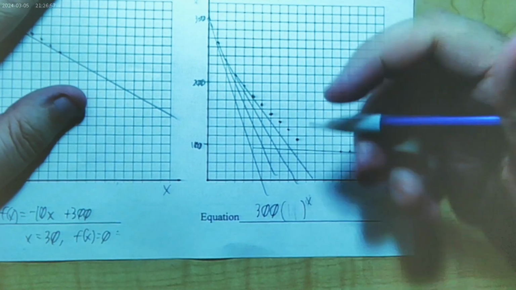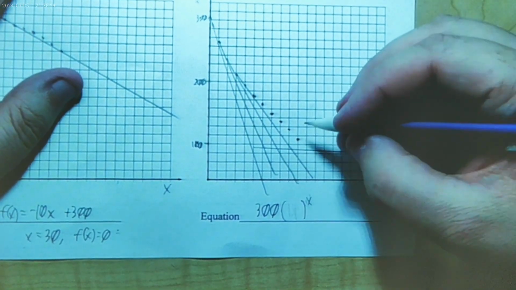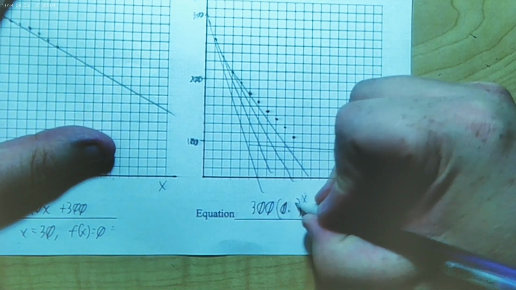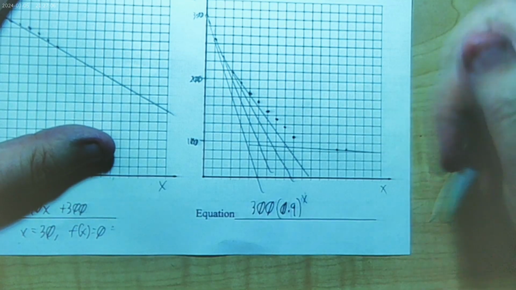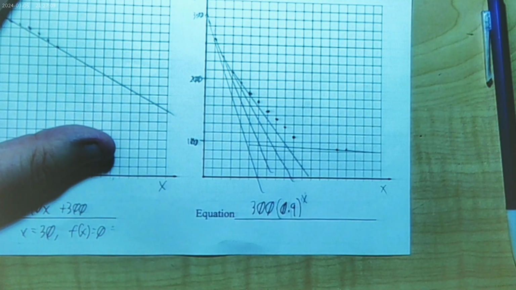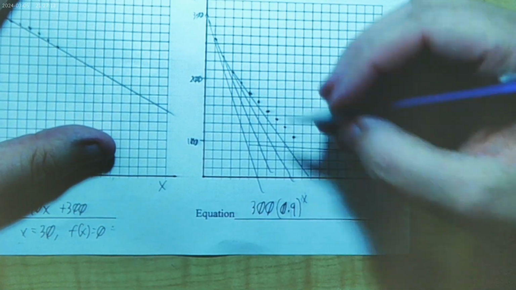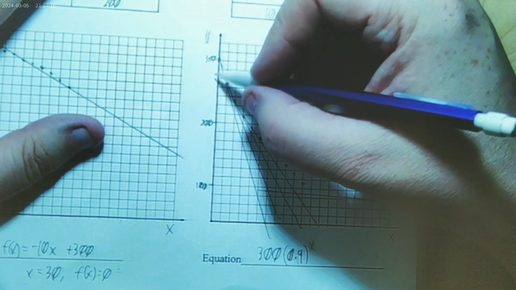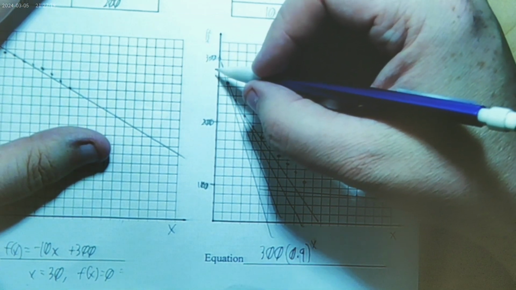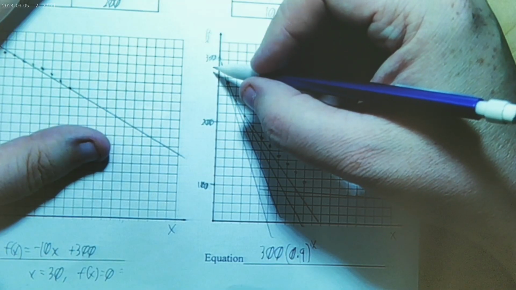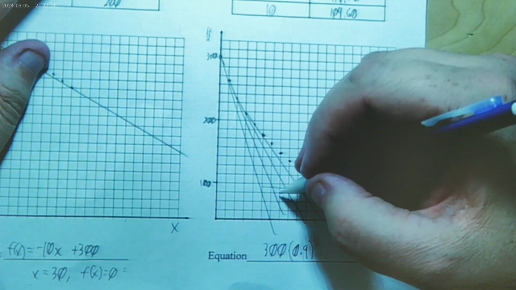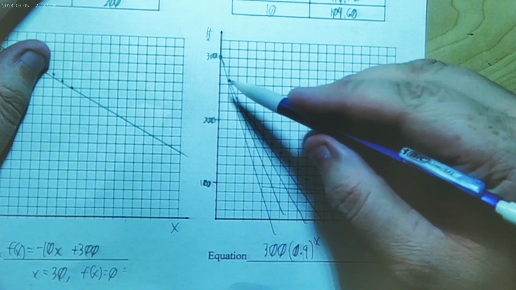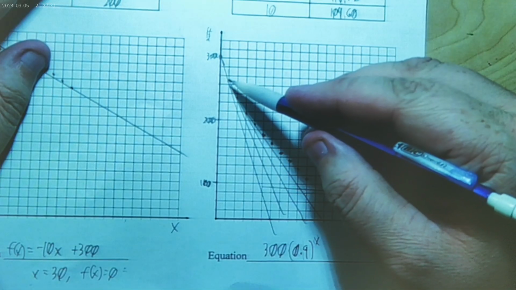If you want something to decrease by 10% over time, what you're going to do is put 0.9. Because what does that mean? That means that if x equals 1, whatever this price is on the y-axis, this is how much we're selling the camcorder for, this is how much we're selling the video camera for. Whatever the equation is, at x equals 1, it has to reflect that we've had a 10% price decrease.